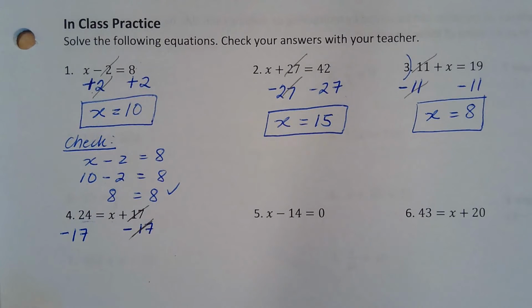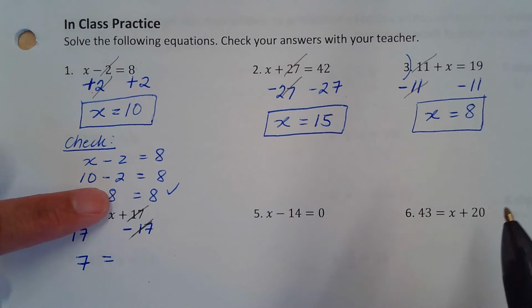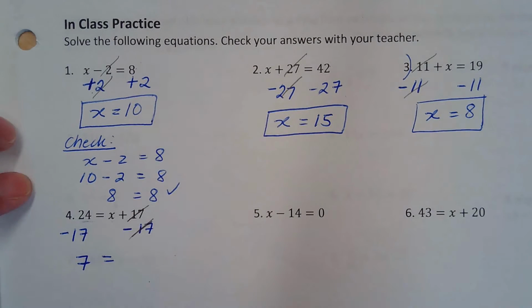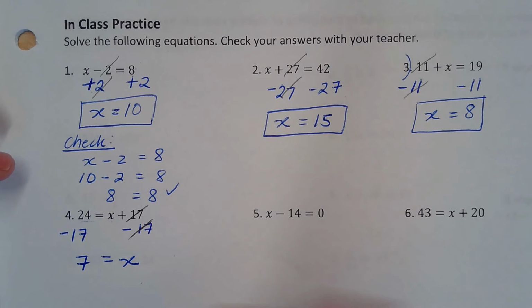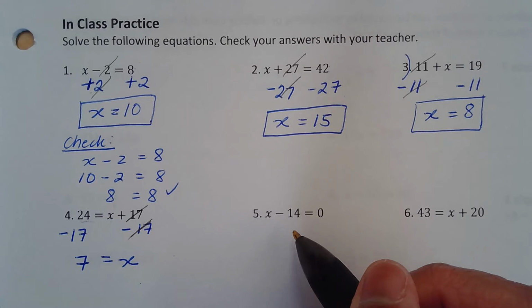You can see this is plus 17 minus 17. They cancel each other out. You don't even have to put the 0 anymore. You just cancel that. What's on my left side? My left side says 24 minus 17, which is 7. On my right side, remember, this is just canceled. It's gone now, so you're left with x. So 7 equals x, or x equals 7 if you want to read it backwards. What about this one? What are we going to do?